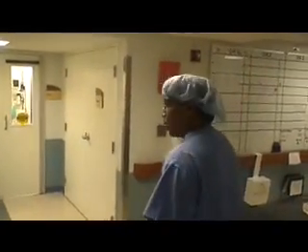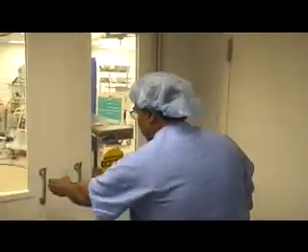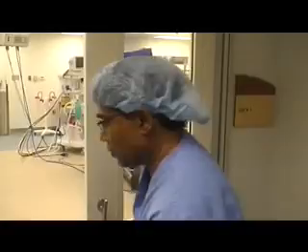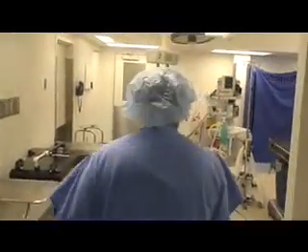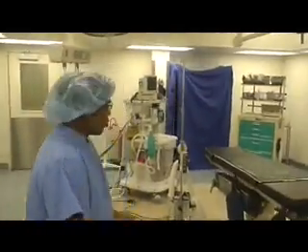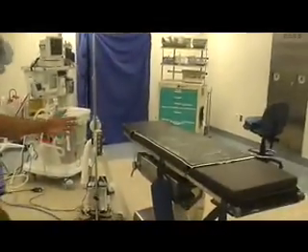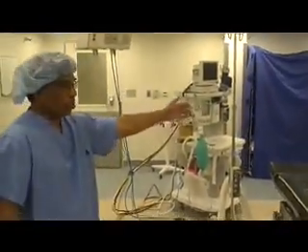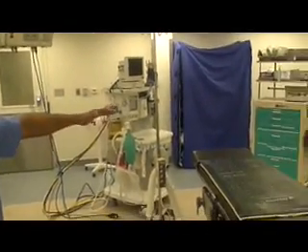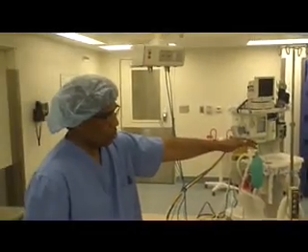This is the operating room where the patient will be brought in. The patient will be placed on the operating table. That's the anesthesia machine.